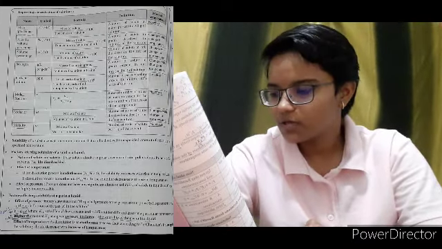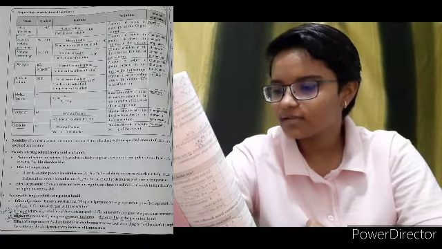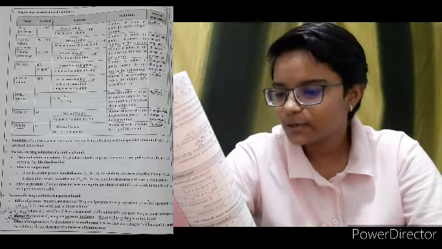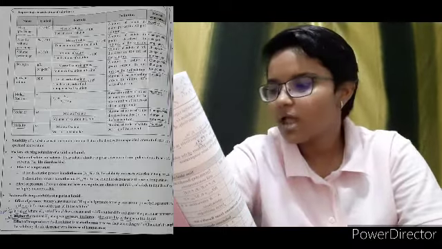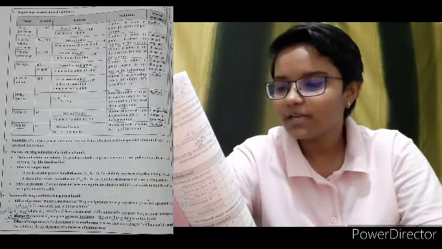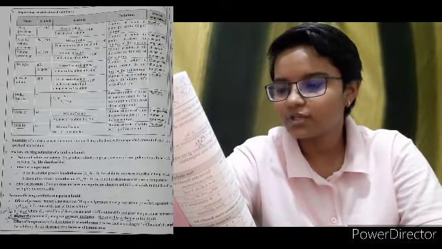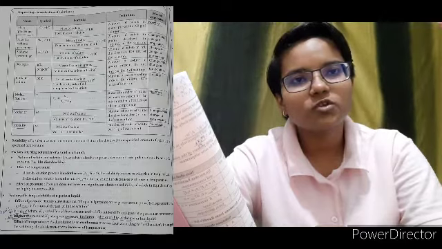Effect of temperature. If the dissolution process is endothermic, delta H greater than 0, the solubility increases with rise in temperature. For endothermic reaction, you have to increase the temperature. And if dissolution process is exothermic, that is delta H is smaller than 0, the solubility decreases with rise in temperature. When the reaction is exothermic, what you have to do is to decrease the temperature.